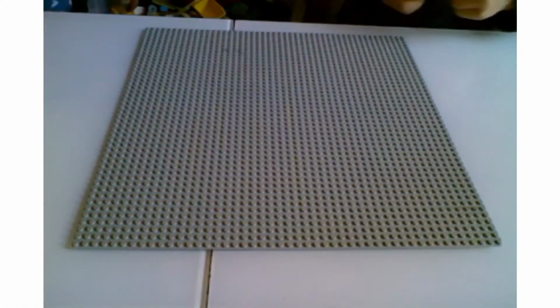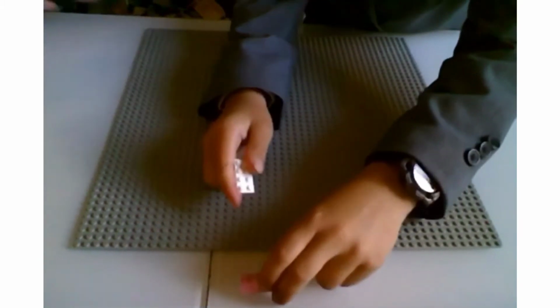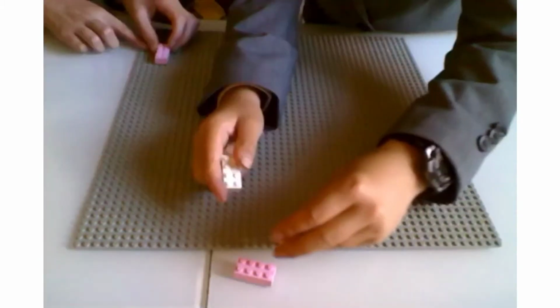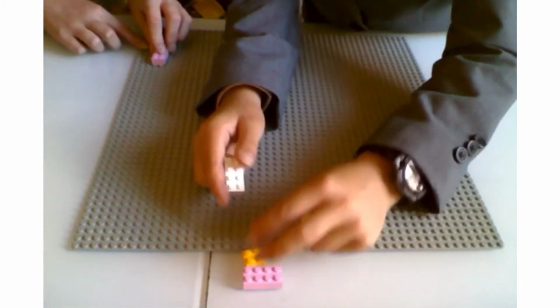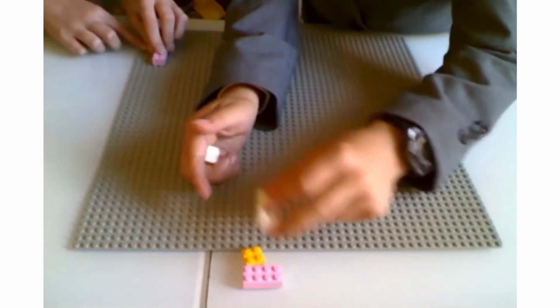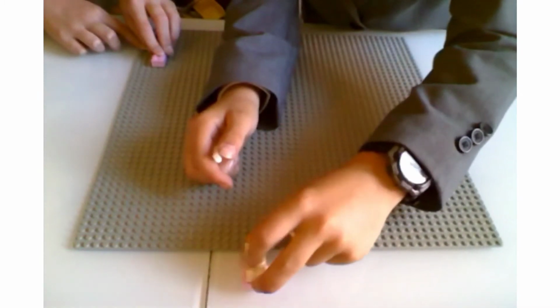The first tip we have for you is to have a mat like this. Now, if you don't have a mat like this, Mr. Brick is going to show you how to build a corner without a mat. And if you don't get this after Mr. Brick is done, then you can just rewind the video and watch it again.